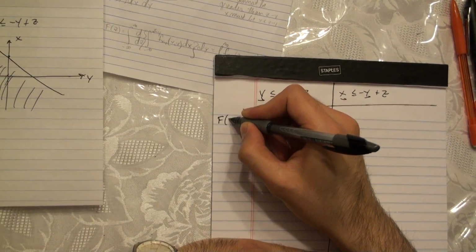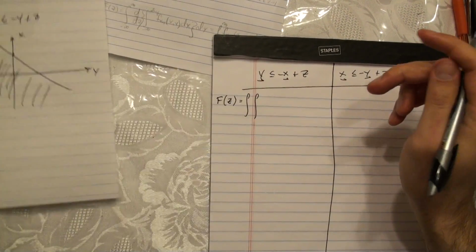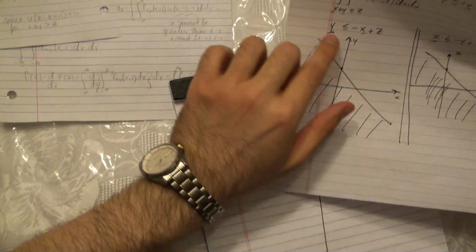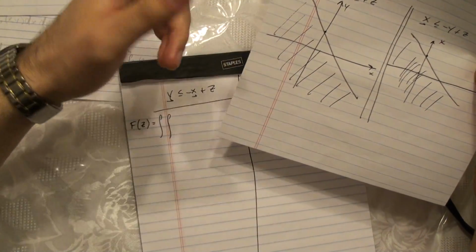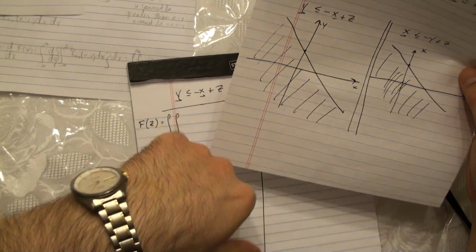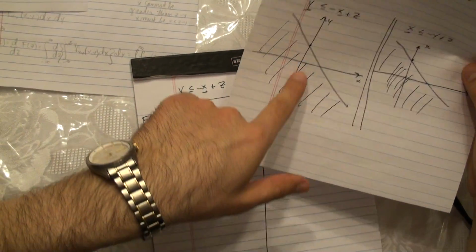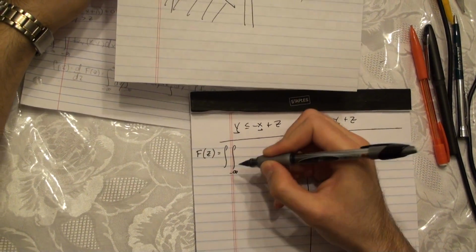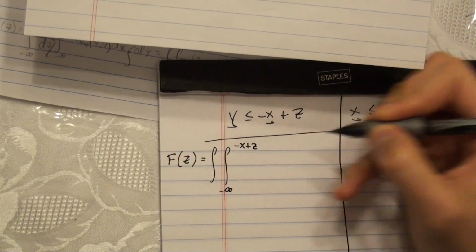So here we have big F of z. Now we have our double integral, and we've got to be careful. We're looking at the case where we solved for y. The first integral is from curve to curve, but there is no other curve. So we're going from negative infinity, because we're only concerned with the area underneath this curve, to this curve. So we're going from negative infinity to minus x plus z.